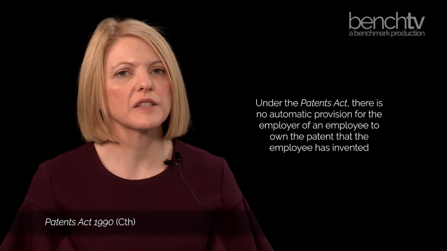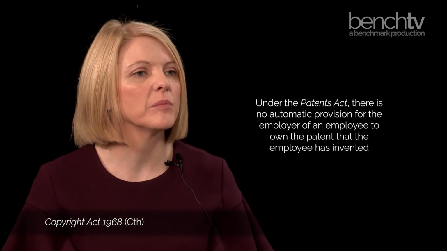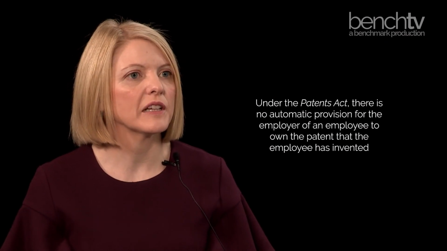Hazel, do you want to talk about the rights of the patentee and also ownership issues? Absolutely. Under the Patents Act, unlike some of the other IP legislation such as the Copyright Act, there's no automatic provision for the employer of an employee to own the patent that the employee has invented. So it is important when you're looking at commercialisation to make sure that you have your relevant agreements in place with your employees or your contractors, so that if someone comes up with an invention, they assign it to you early on, and you can then be the patentee. So it is important to have that in place.